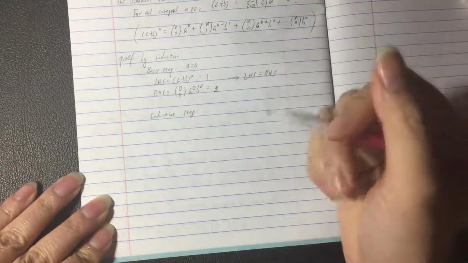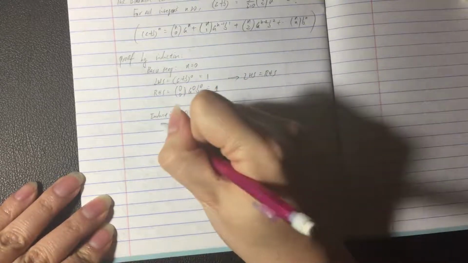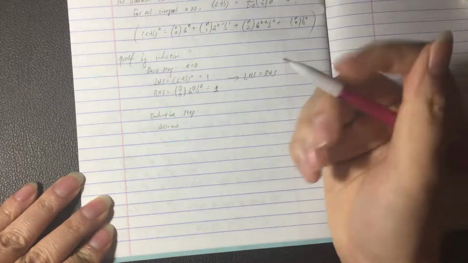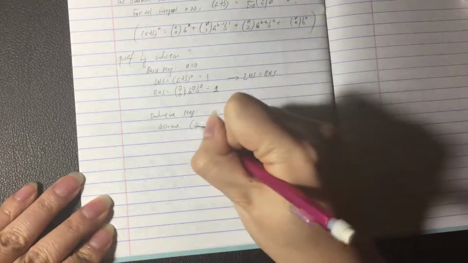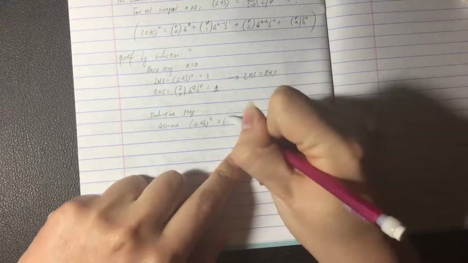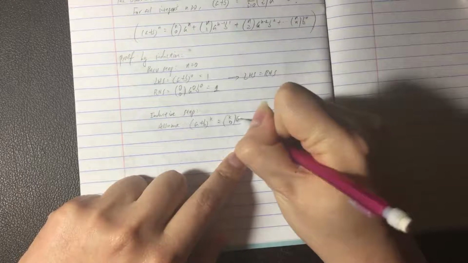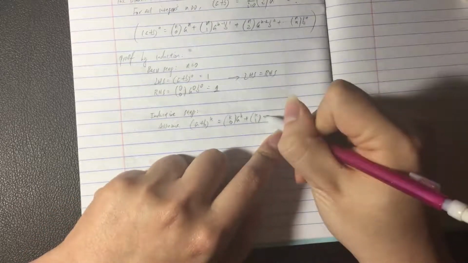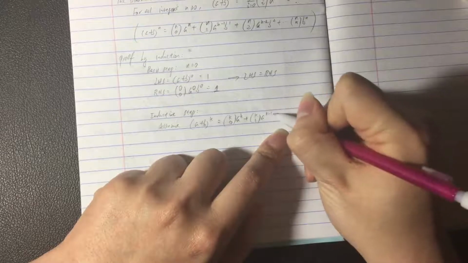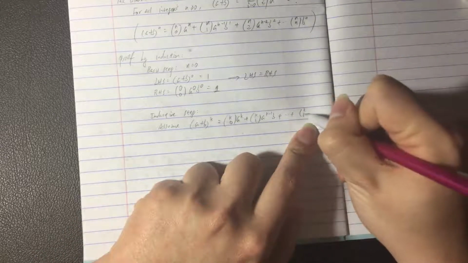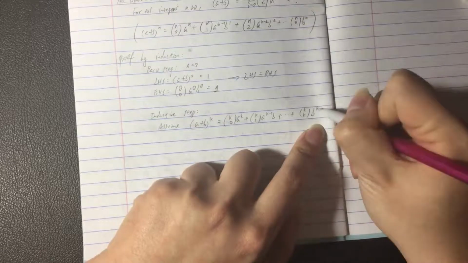Assume the statement is true when n equals k. Assume a plus b to the power k equals k choose 0, a to the power k, plus k choose 1, a to the power k minus 1 b, plus and so on, up to k choose k times b to the power k.